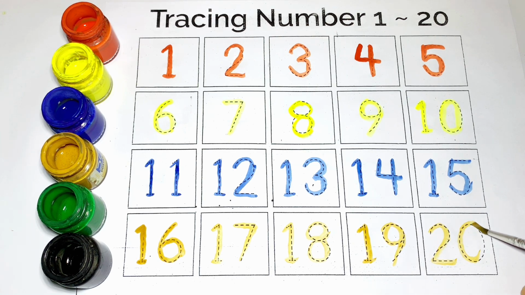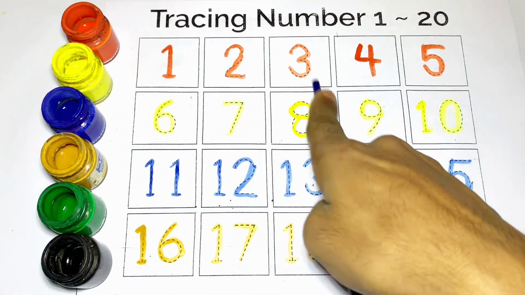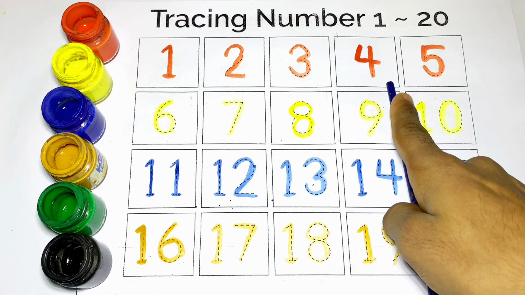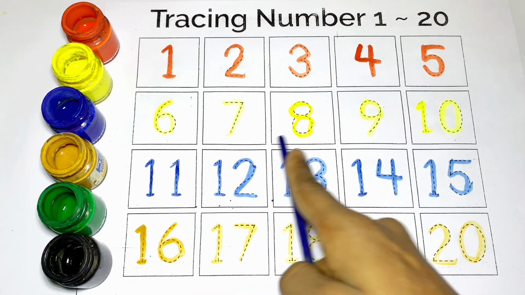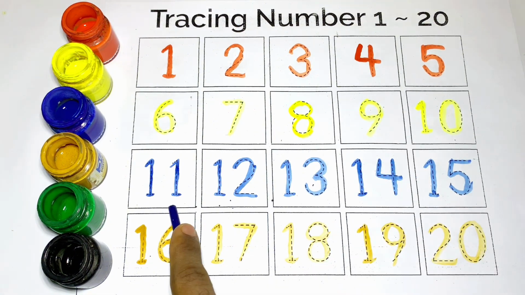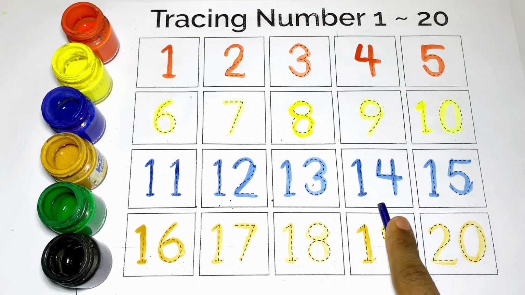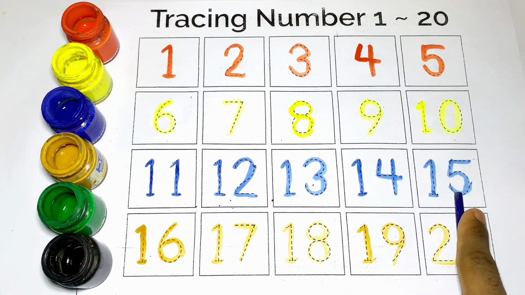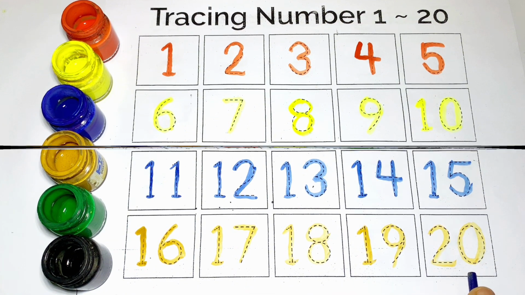The number 20. Kids, today we drew 1, 2, 3, 4, 5, 6, 7, 8, 9, 10, 11, 12, 13, 14, 15, 16, 17, 18, 19, and 20.